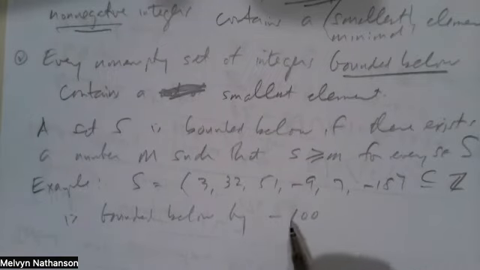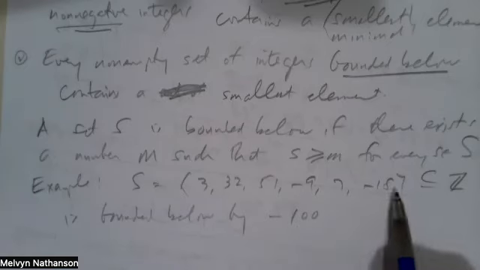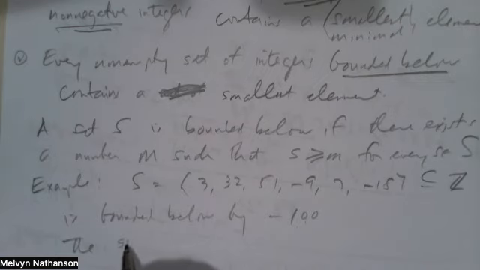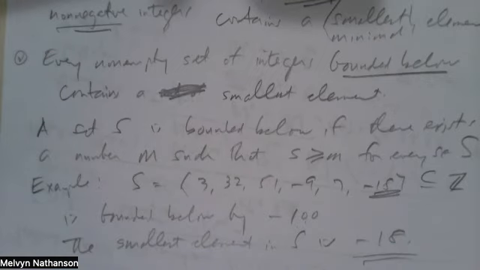It's also bounded below by minus 50. It's also bounded below by minus 18. But this is a non-empty set of integers bounded below, and the smallest element in S is this guy, minus 18. So that's what it means for a set to be bounded below.